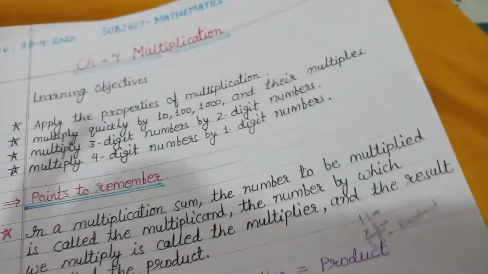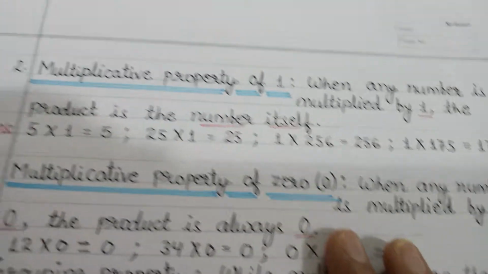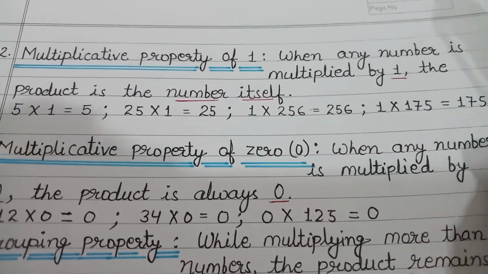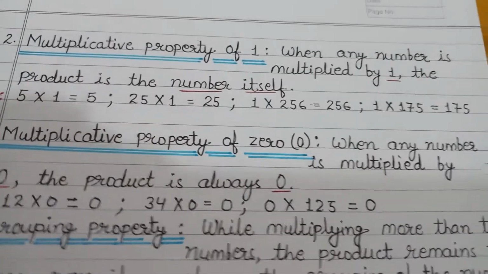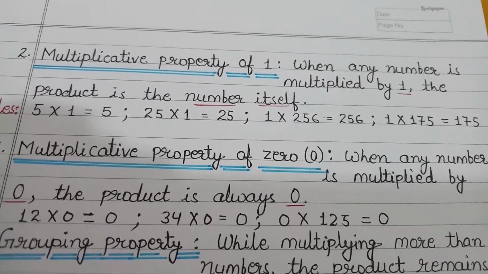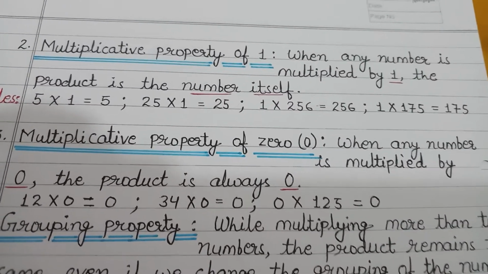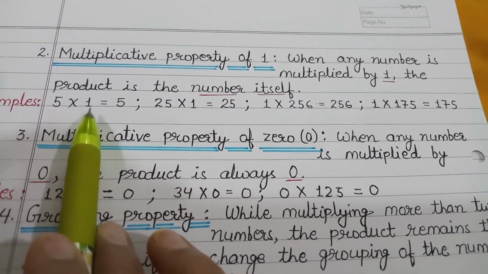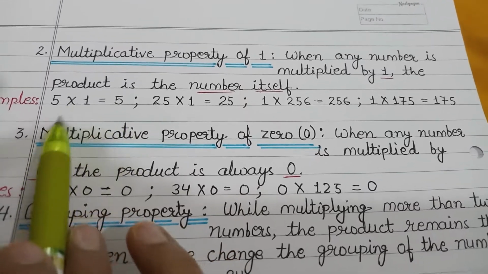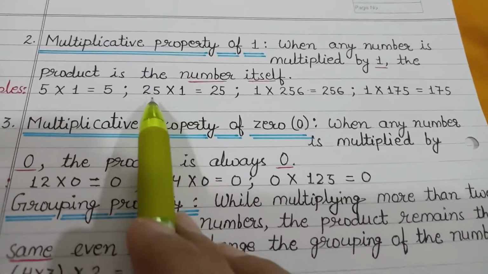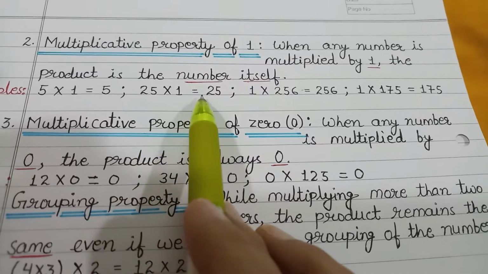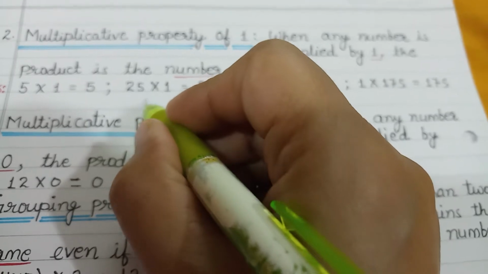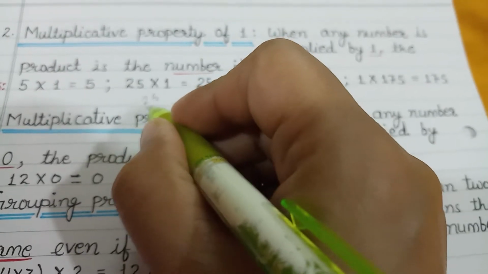Now, the second property. The second property is the multiplicative property of 1. When any number is multiplied by 1, the product is the number itself. Let's take an example. If we multiply 5 by 1, the answer is 5. 5 ones are 5. If we multiply 25 and 1, the answer is 25.